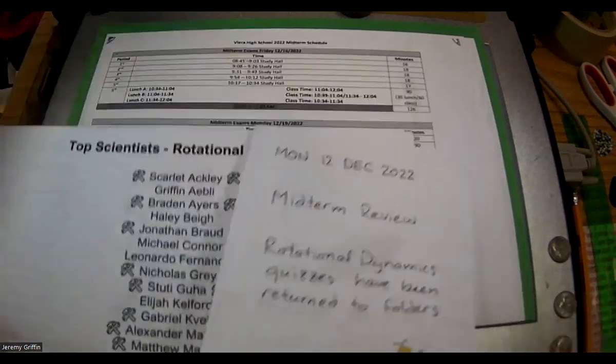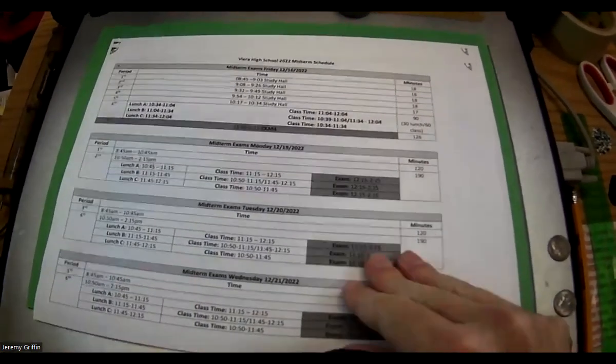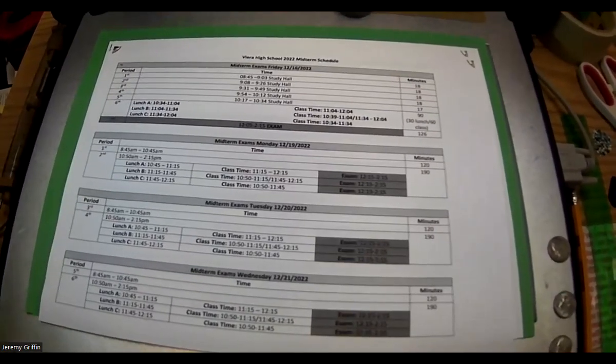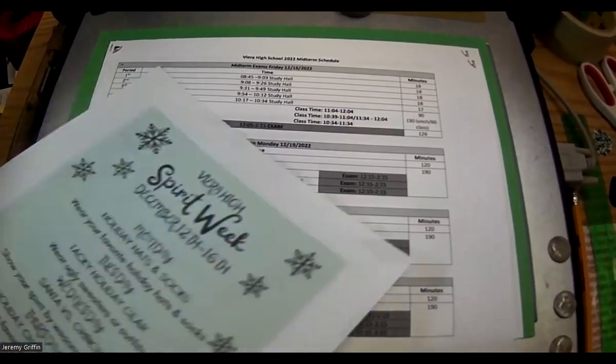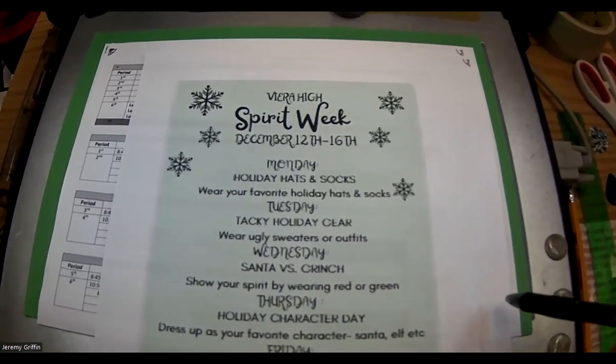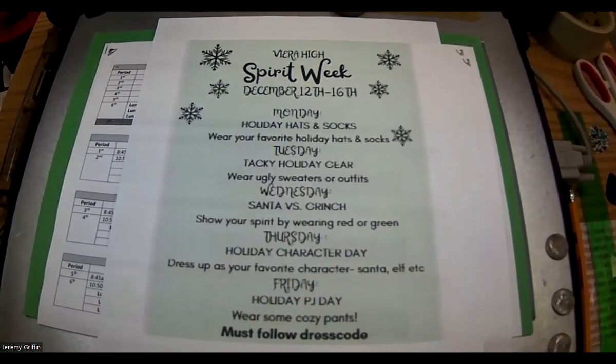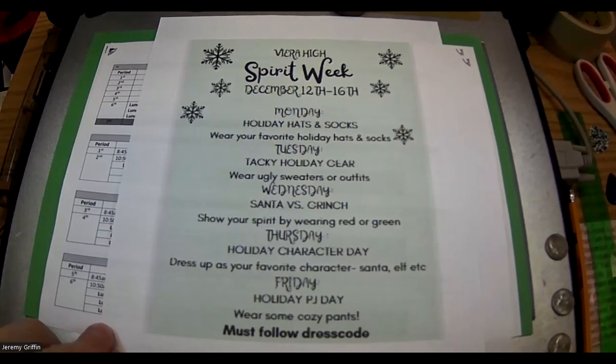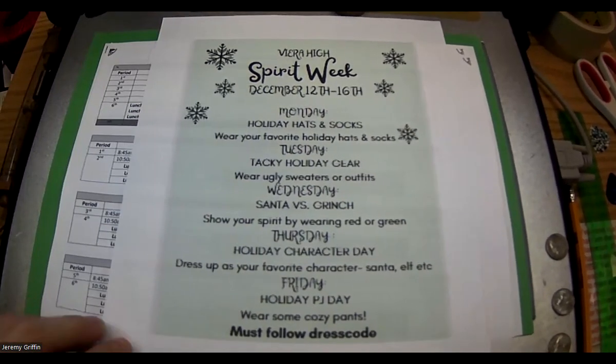All right, where's, up here. Aha, got Spirit Week. See some holiday hats going on here. Right, the next few days coming up. Tomorrow is Ugly Sweater Day. Oh yeah.